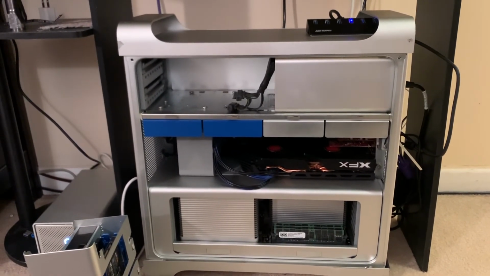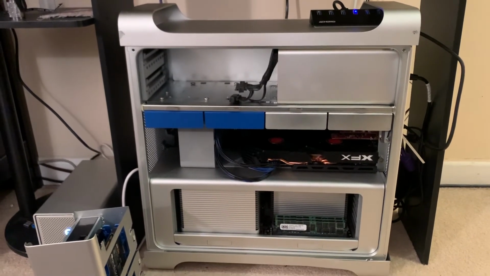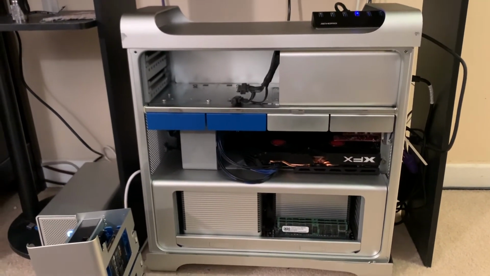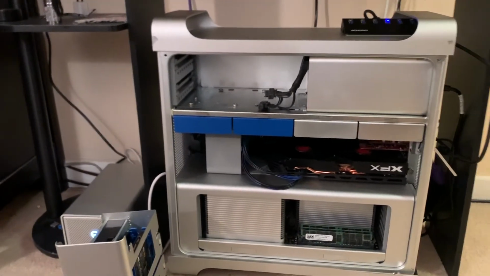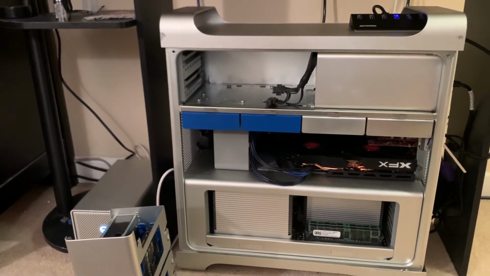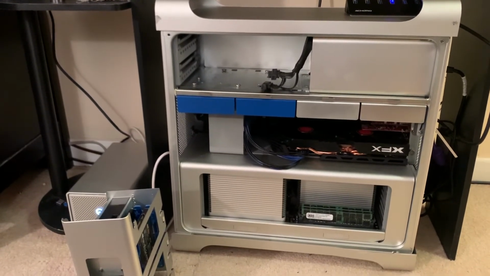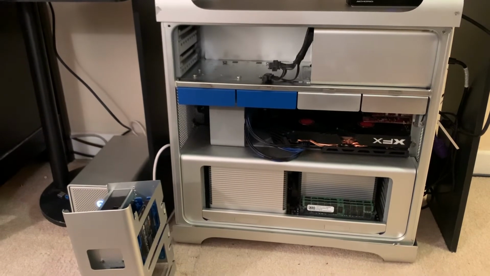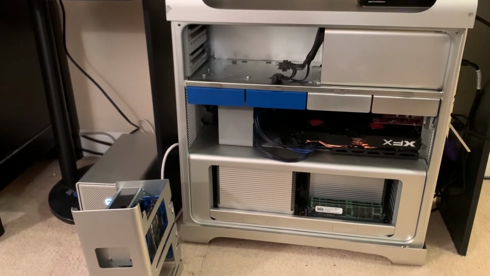I thought we should take a look at the outside of the Mac Pro. It's largely put together. One of the things I have done here is to order the drives that are in there. There are 4 SATA SSDs. The PCIe SSD is still in there.